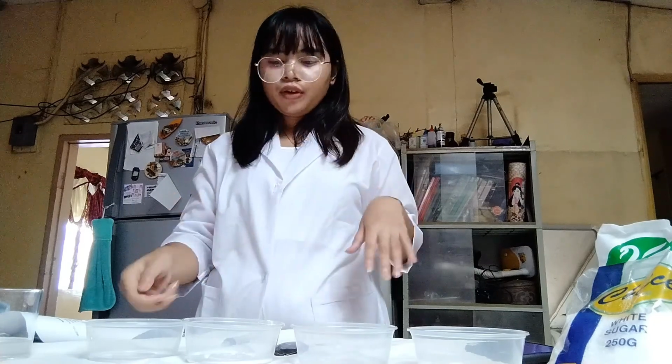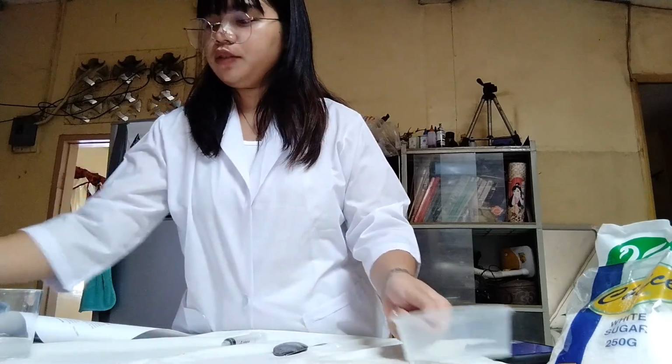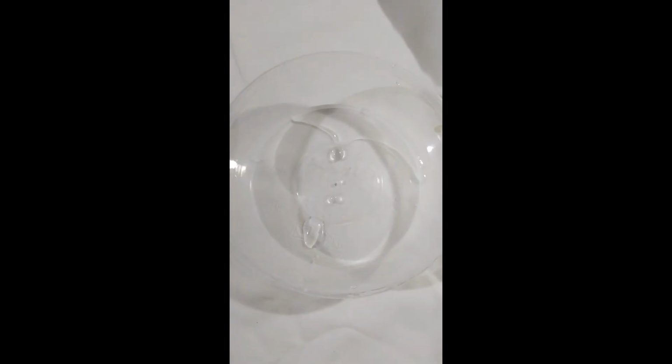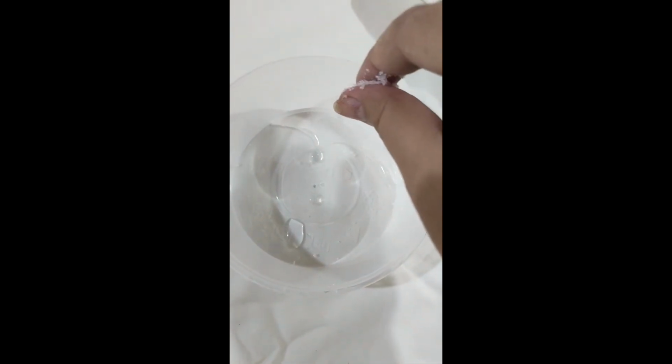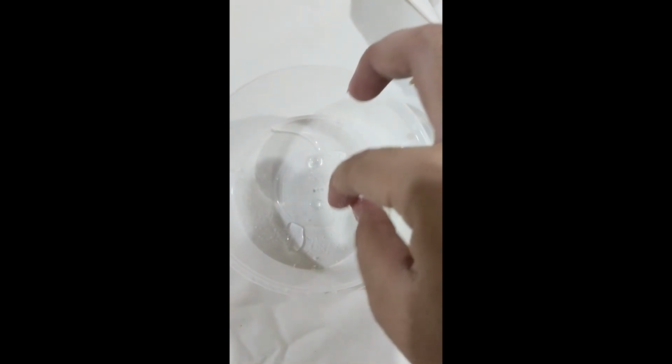So the next thing that we'll do is our vinegar and the household chemicals. So in 3 ml of vinegar, I have a pinch of sugar added, and I'll wait for the reaction later, if there will be a precipitation or nothing will happen.